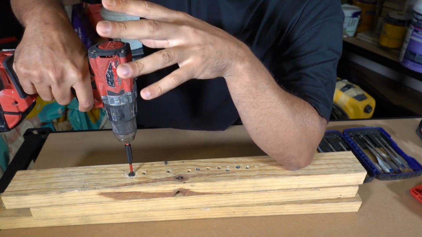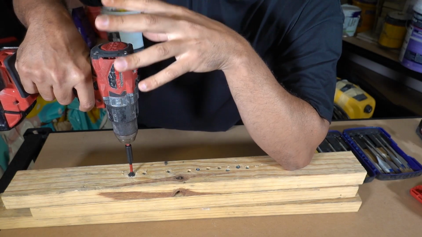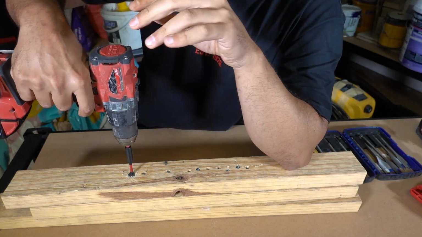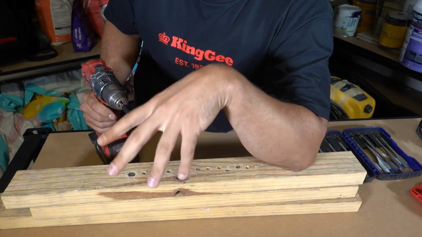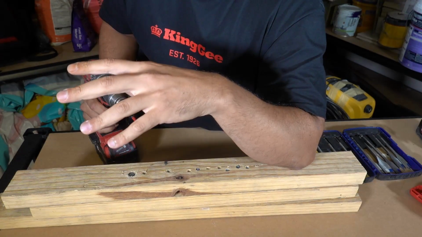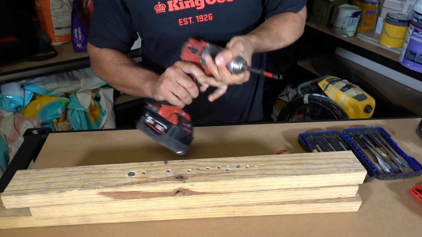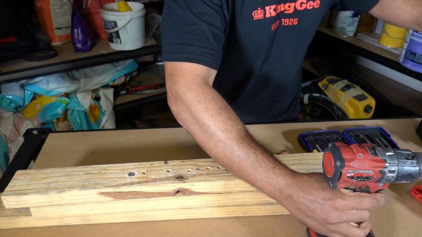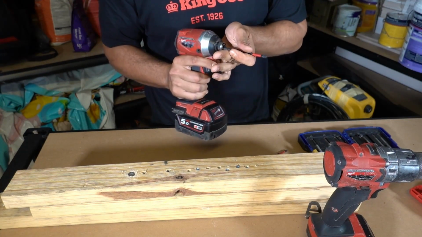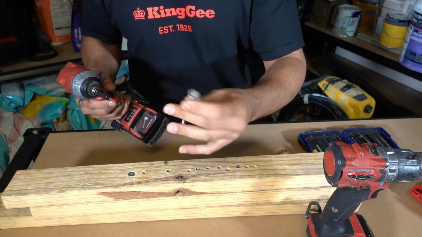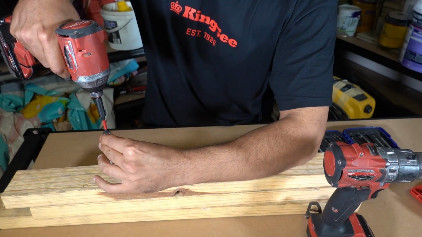That's where you start feeling the amount of torque or the amount of pressure that it transfers over to your wrist. That's where fatigue can come in. I mean, that was just one screw, but if you're doing this all day long, you want something that's going to drive this so much easier, and that's where the impact driver is second to none. So I'll show you guys the difference now with the impact driver. Same screw, same setup.